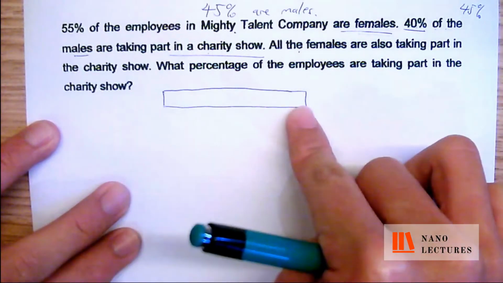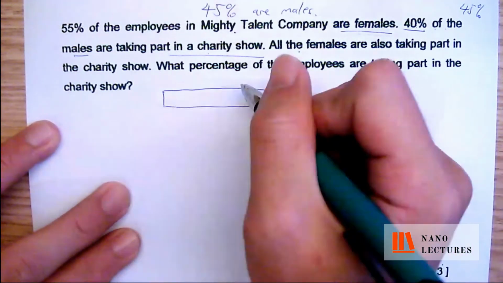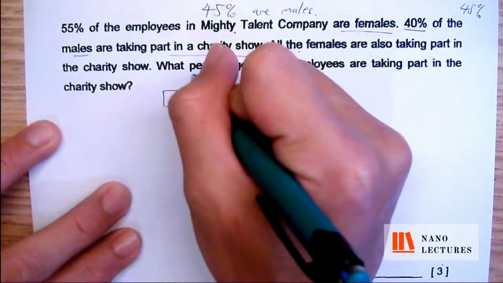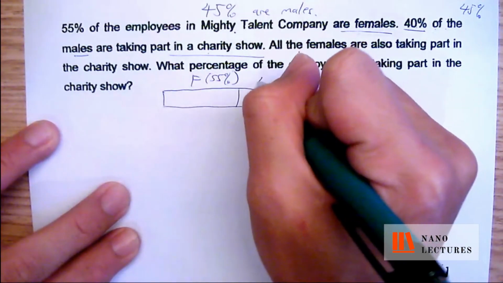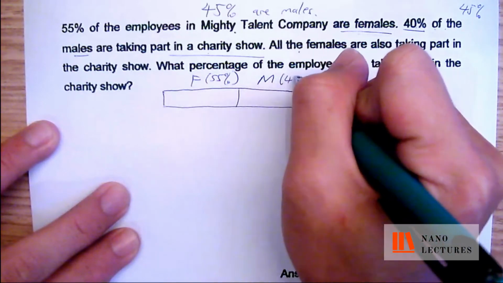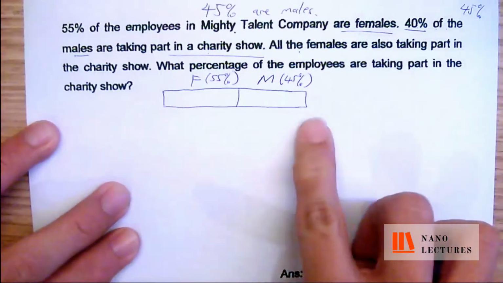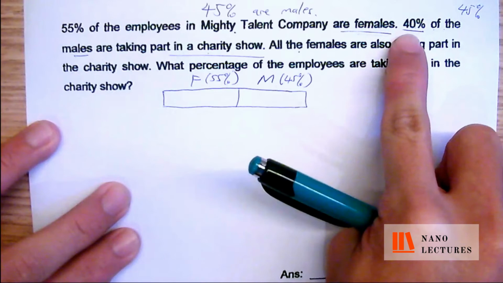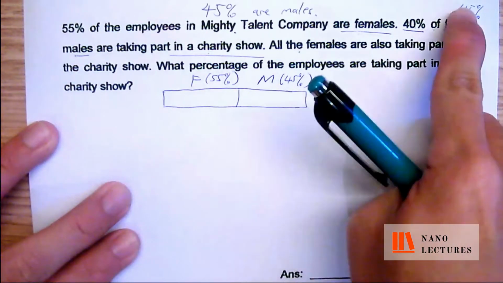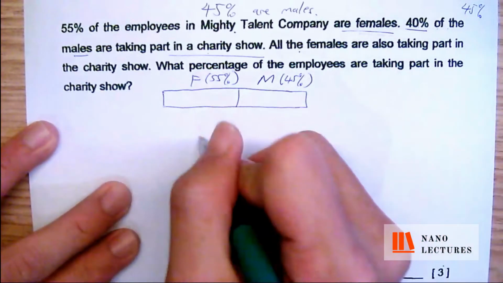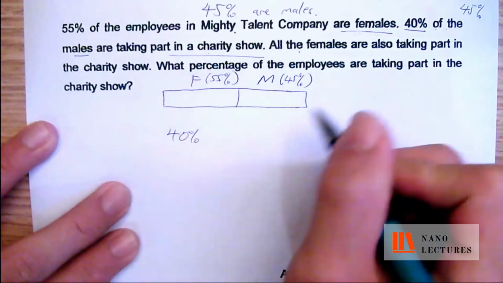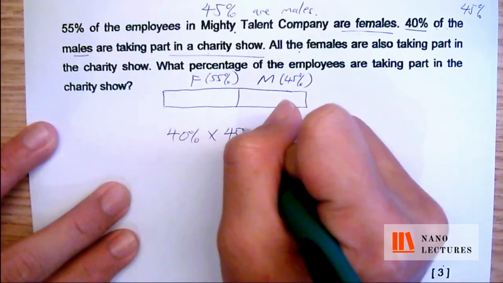Now, draw the model. These are all the employees in the company. They said that 55% are females, so I'm going to put F over here, 55%, and M over here for 45%. Now, they said 40% of the males, which is 40% of the 45% are taking part. So I'm going to start writing 40% of the 45%, which means multiplied by 45%.